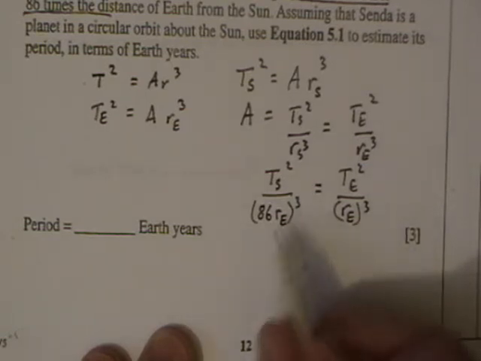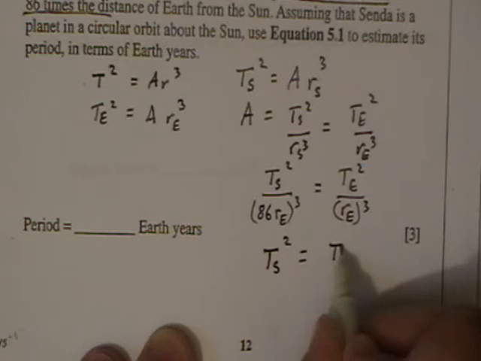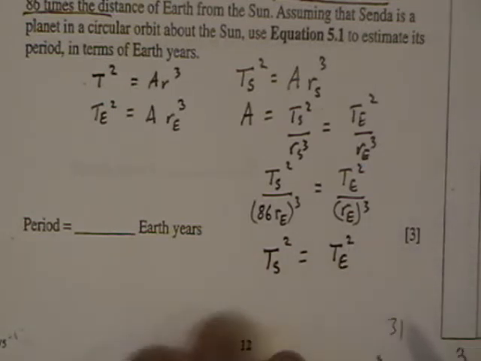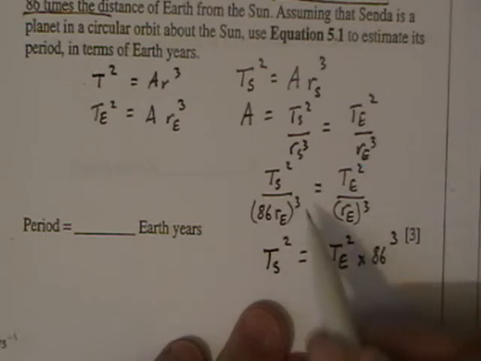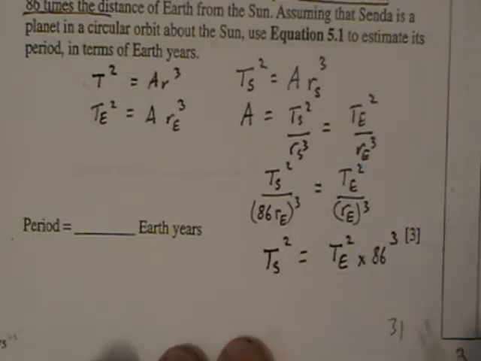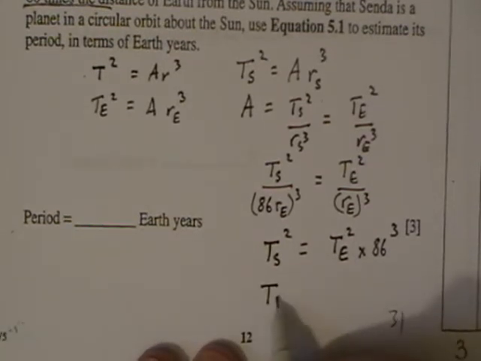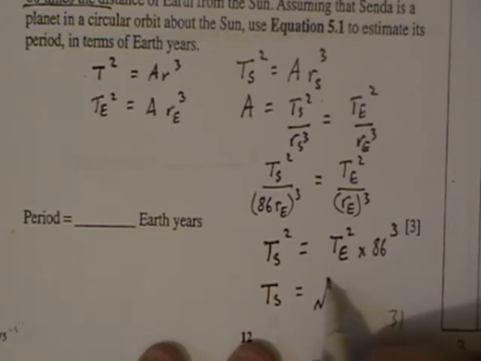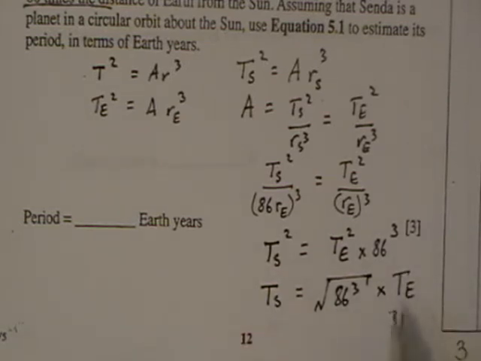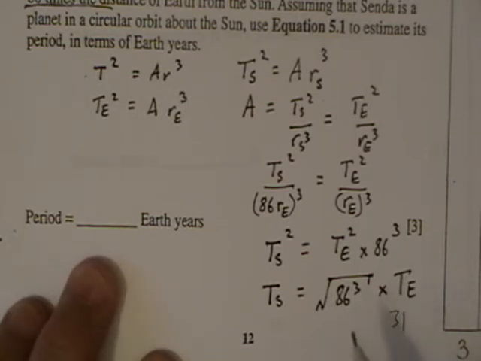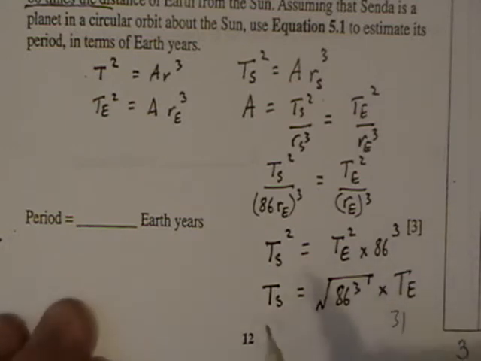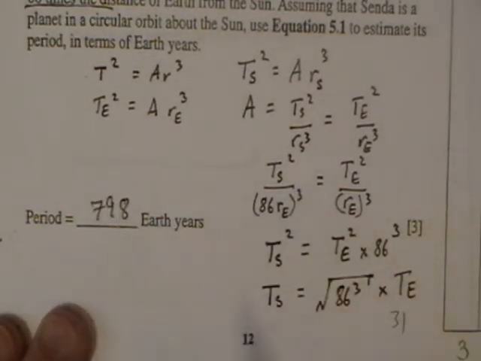The radius of the Earth's orbit cubed cancels across, so that the period of Sedna squared is equal to the period of the Earth's orbit times 86 cubed. So the period of Sedna is equal to the square root of 86 cubed times the period of the Earth. The period of the Earth is 1 year, so it's the square root of 86 cubed, and when we calculate that, it turns out to be 798 Earth years.